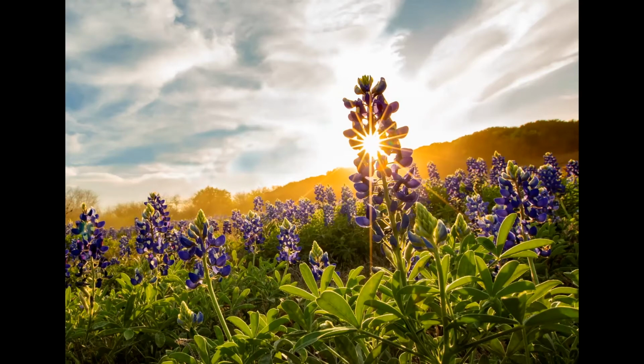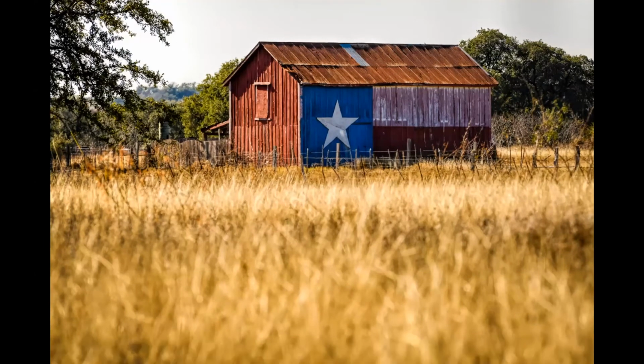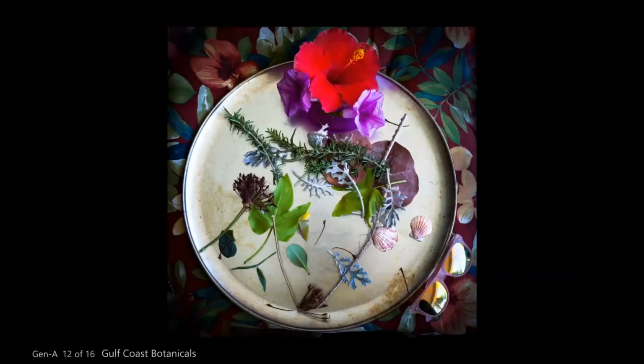Okay. Next picture is Lone Star. Next picture is Gulf Coast Botanicals. And Mark will talk about this.